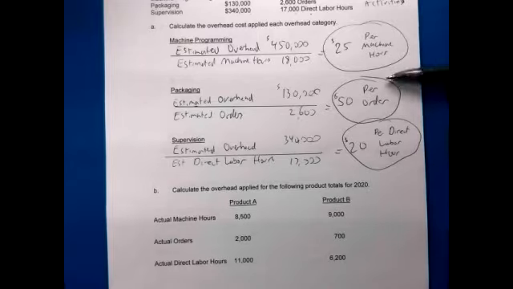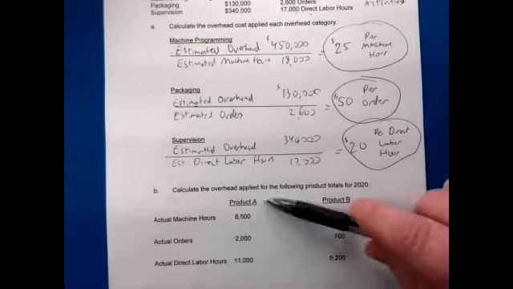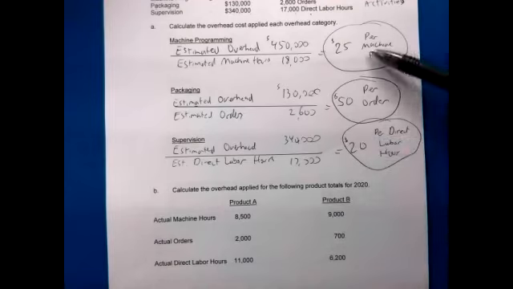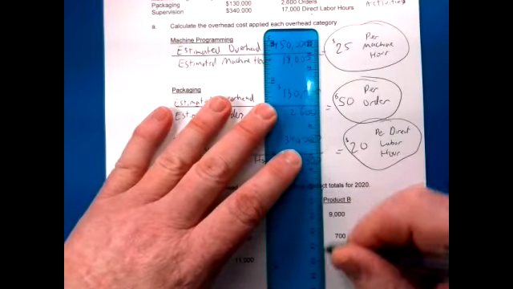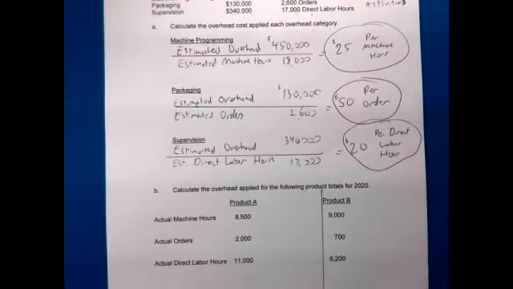Okay, so once you get all these done, this is kind of the hard part. Down here, it's just multiplying it out. You just take these times whatever they are down here.